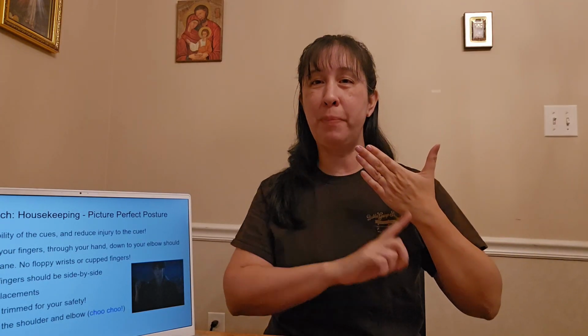Next thing to note is that the hand should always face the deaf consumer. We don't do this, we don't do this, we don't do this. We always want to make sure that the back of the hand is completely visible to the deaf consumer. Next thing is the tip of the longest finger all the way down to your elbow should always be a straight line, a continuous plane.